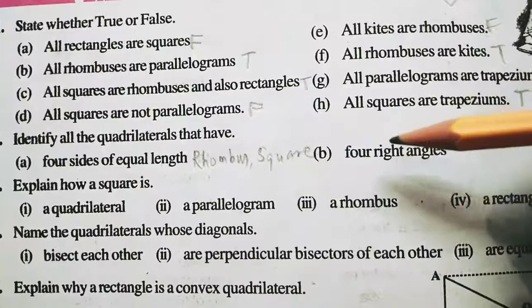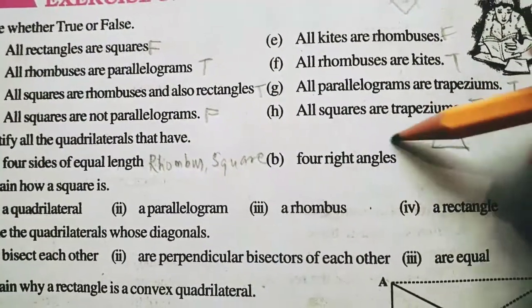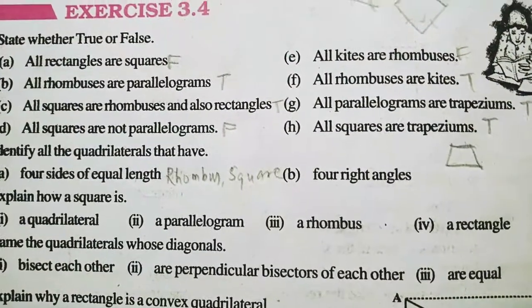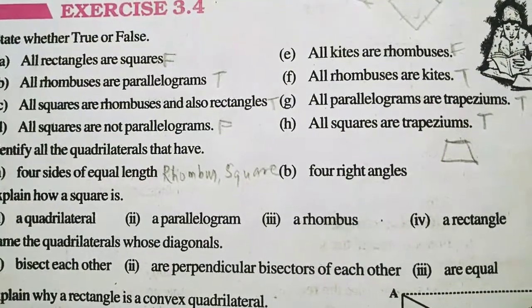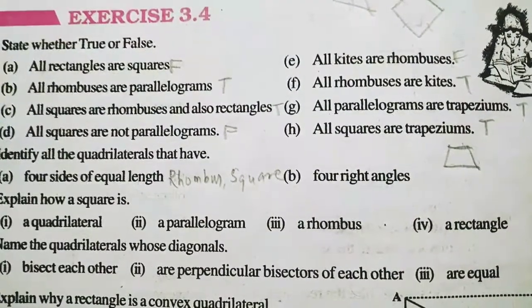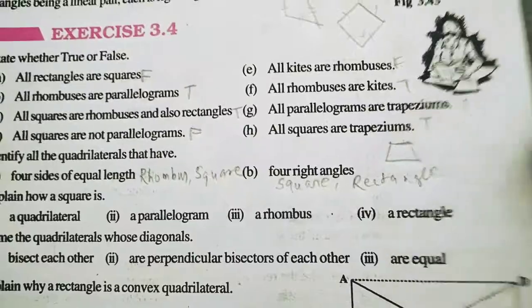And the next quadrilateral, identify which one it is. 4 right angles. So which quadrilateral has 4 right angles? The square and rectangle. No other figure has all the angles right angles. That right angle means 90 degrees. So in a square and rectangle all the angles are right angles. That means 90 degrees. Okay students.